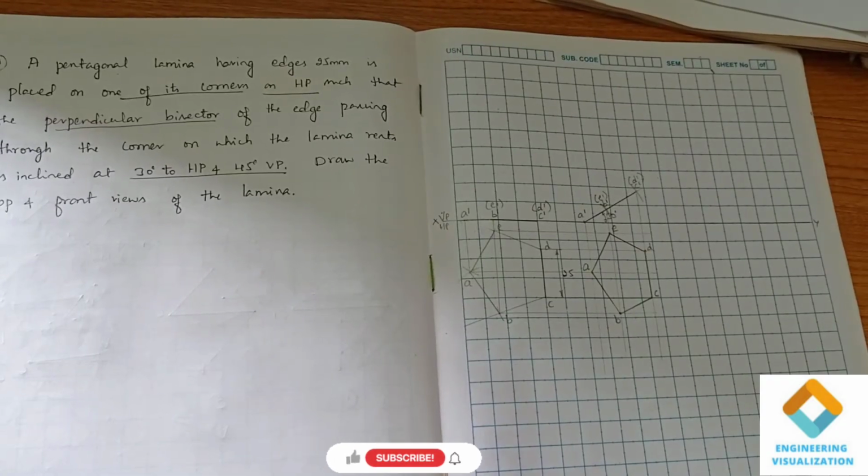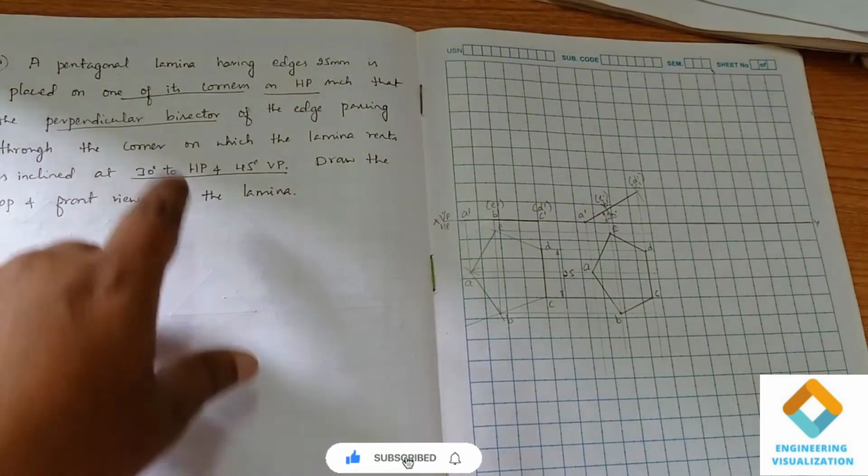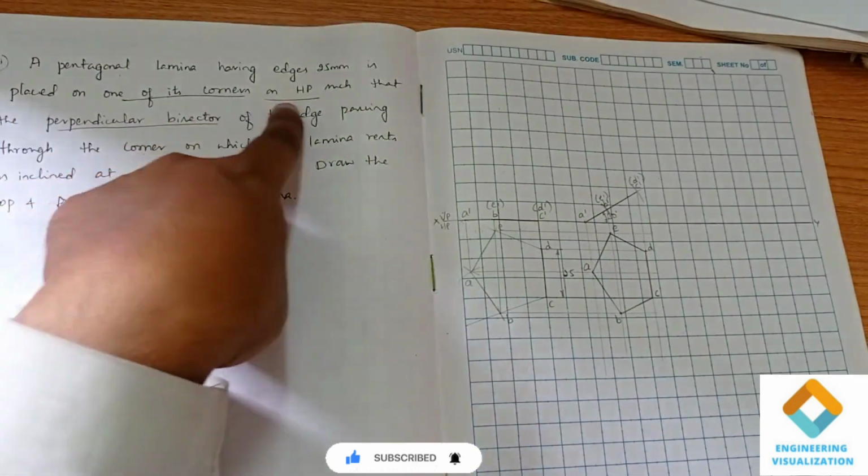So today we are going to learn beta angle problem related to the pentagonal lamina. Okay, so in this problem you see a pentagonal lamina of dimension 25, placed on one of its corners on HP.